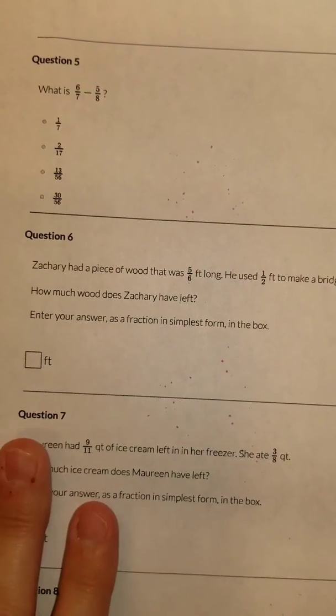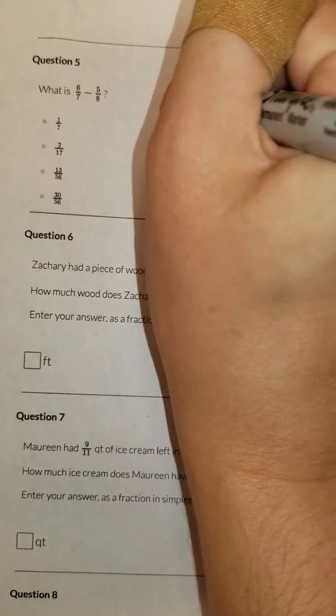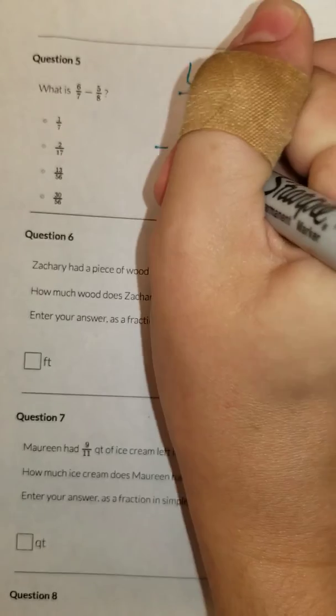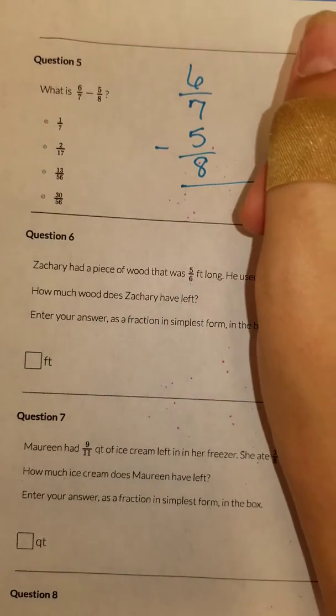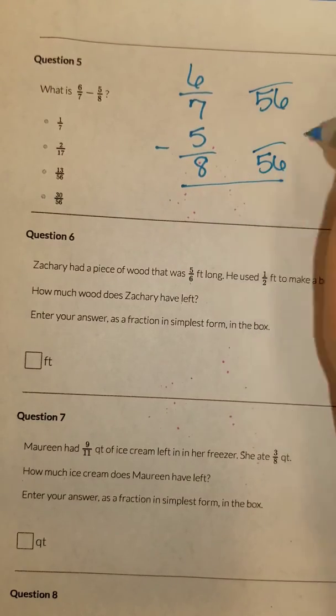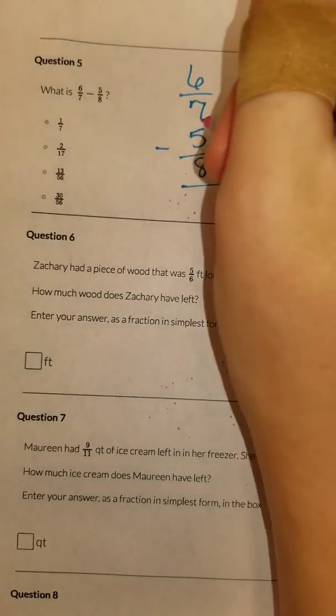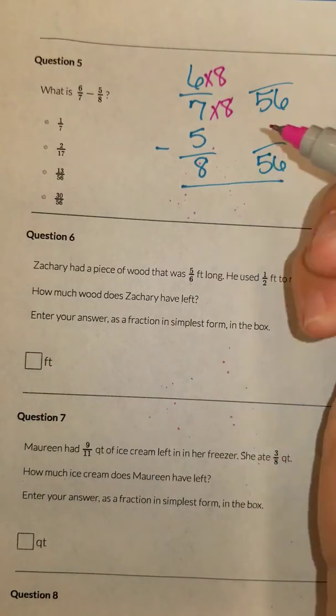Okay, number 5 says 6/7 minus 5/8. So my least common denominator here will be 56. So I had to multiply 7 by 8 to get there, so I have to multiply the top as well.